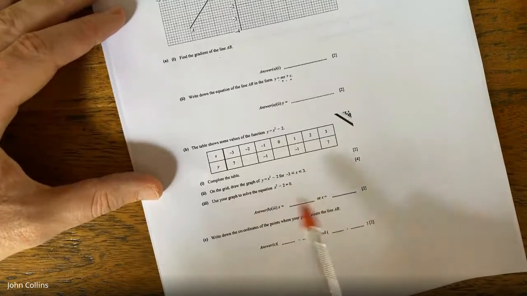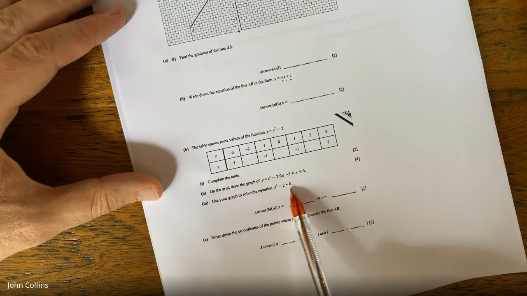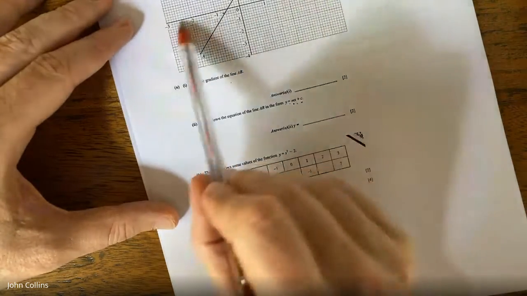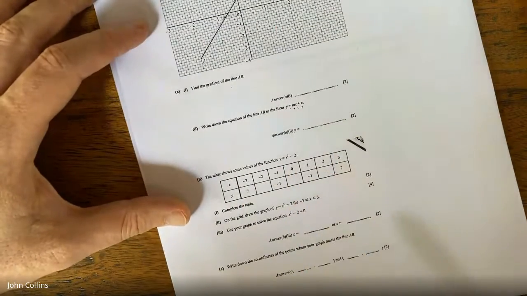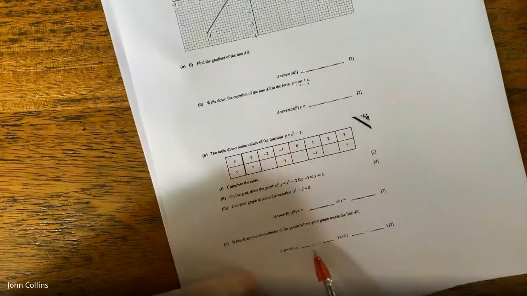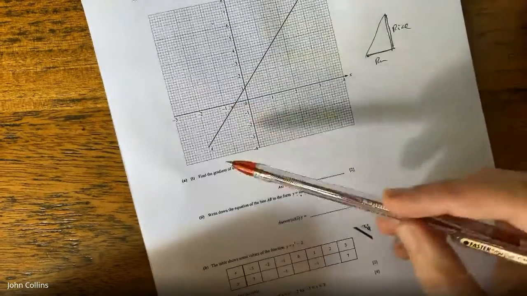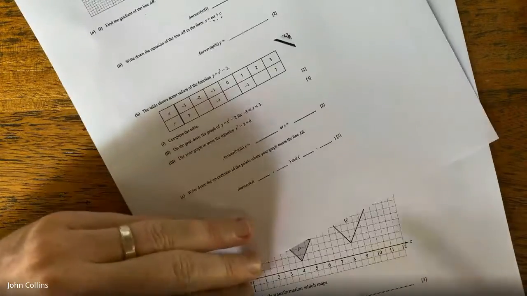And then use your graph to solve where it equals 0. So in other words, where it crosses when y is 0, so where it crosses that x-axis. Okay, I should have 2 answers for that. And then find the coordinates where the one you've drawn meets the one that's already drawn. So there should be 2 places where they meet, and then just put in the coordinates of those points.